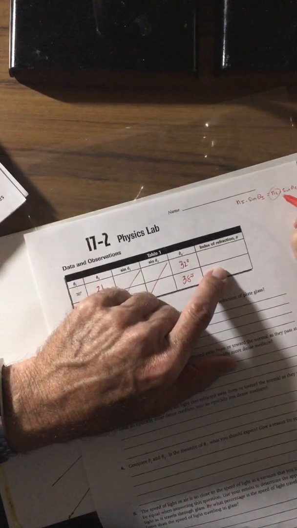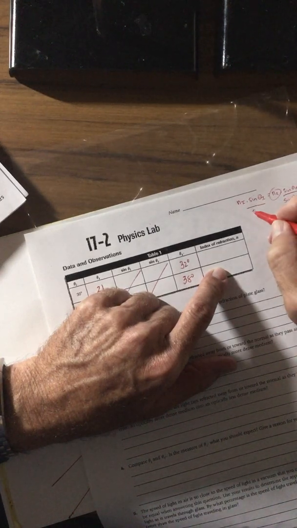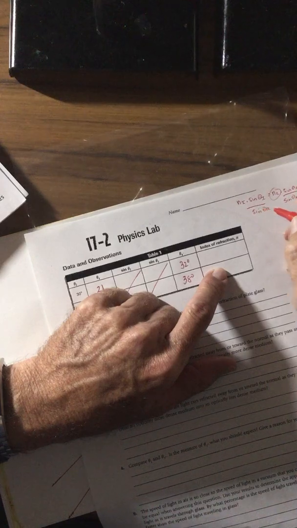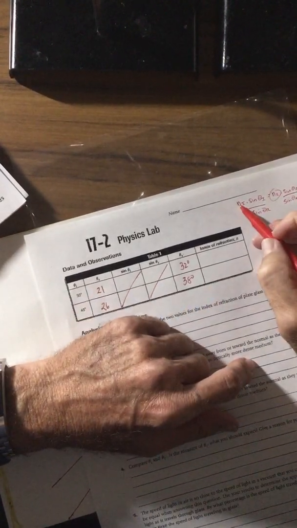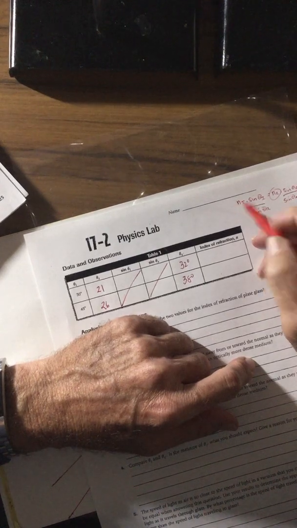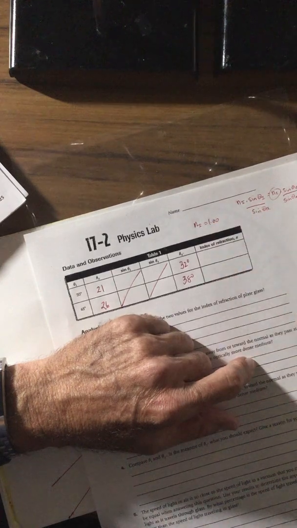So we're going to divide both sides by sine of theta r. And this is really interesting. If you remember, the incident index of refraction is coming from air, which is equal to 1.00.